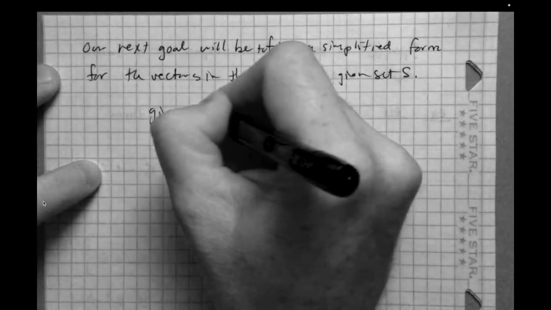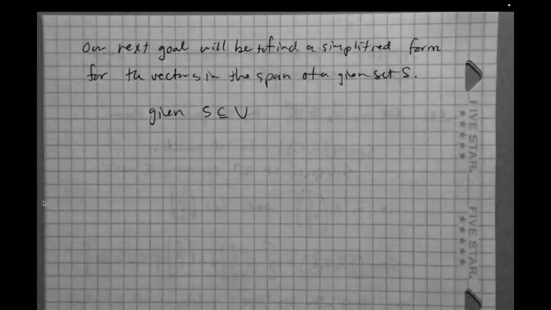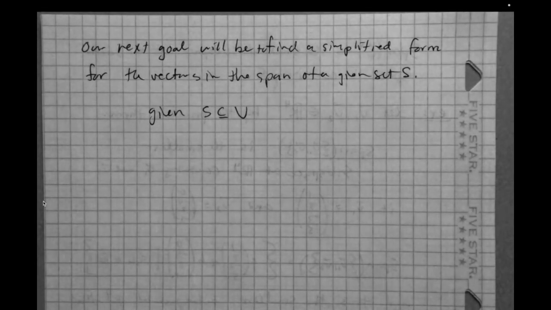If I'm given a set S that I arbitrarily choose, or maybe I have some reason to choose, some subset S of a vector space V, it may be the case that there is some redundancy in the vectors in S, or that some of the vectors in S are not necessary to express the full span of S. Is there a way to reduce the set of vectors needed to express the span of S?